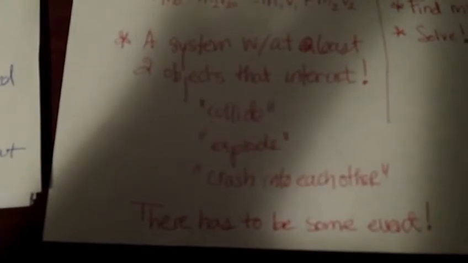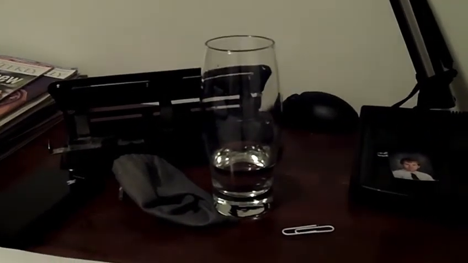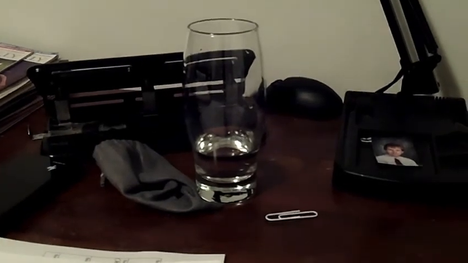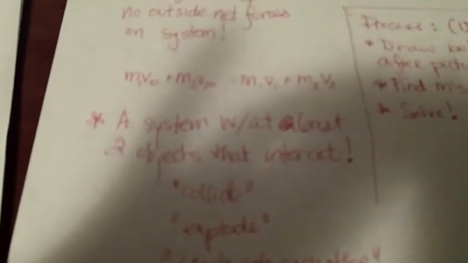Okay, so when do you use conservation of momentum? It's true every time there's no outside force on your system. So technically, you could look at my glass of water and say, gosh, momentum's conserved. But that's not going to be super useful if you only have one object.